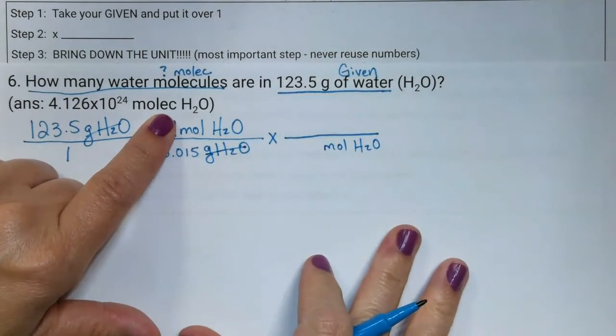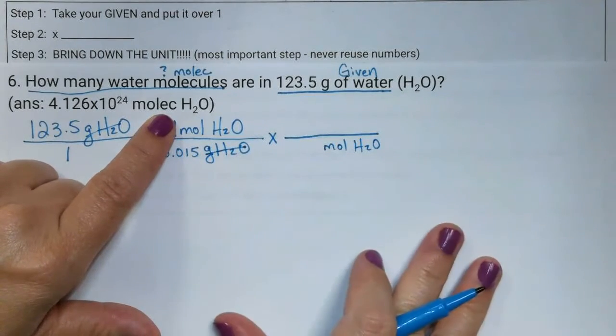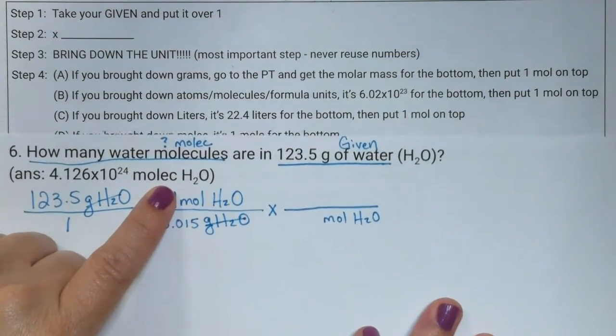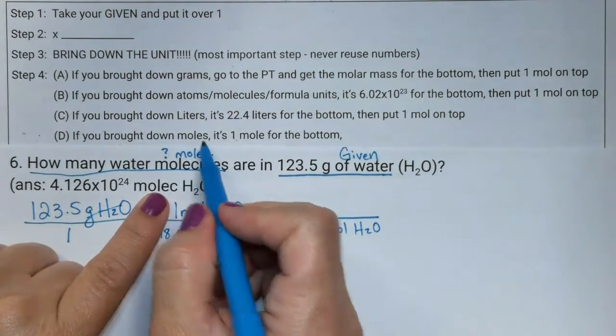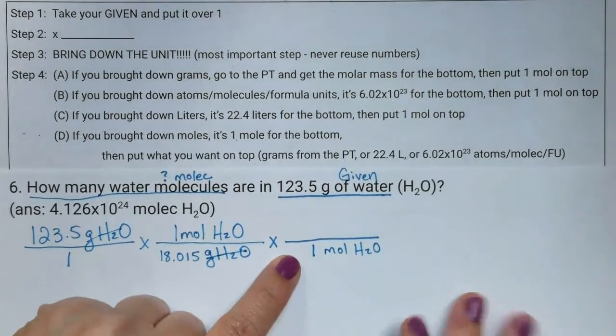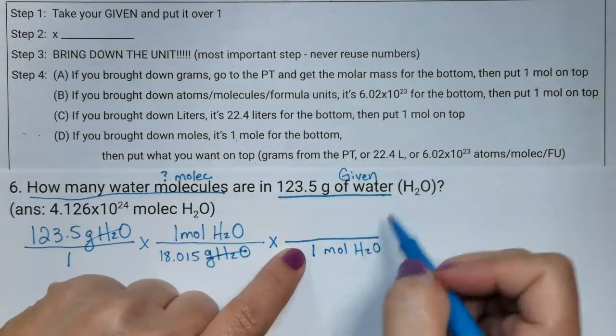It's going to happen that we're going to put a 1 next to mole, but it's not always the case in future units. So letter D says, if you brought down moles, then put 1 mole at the bottom. And now on top, we can put whatever we want.